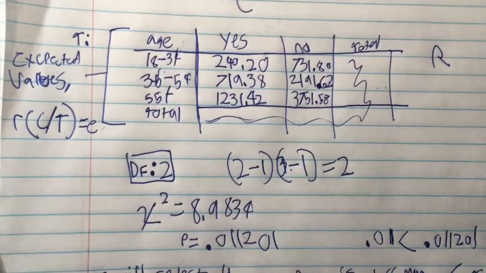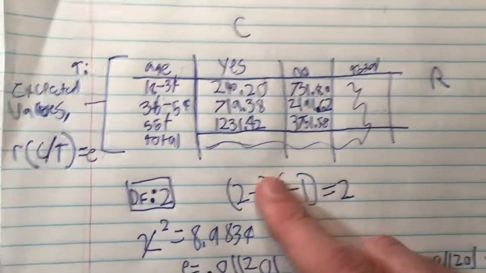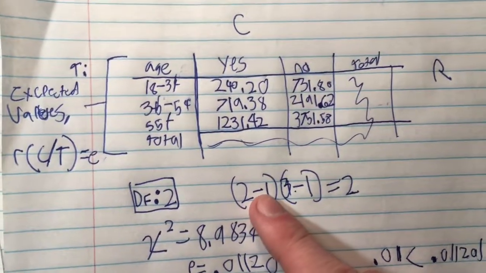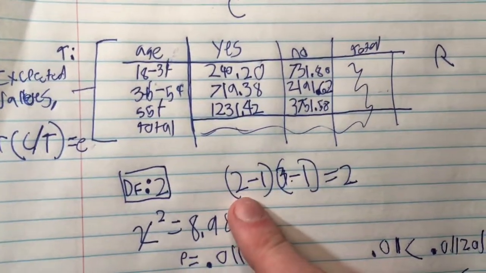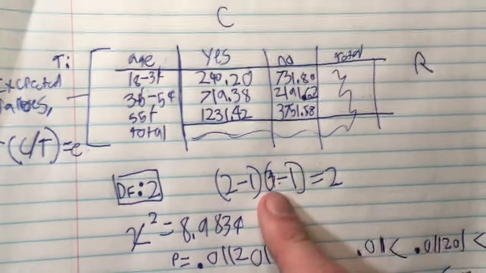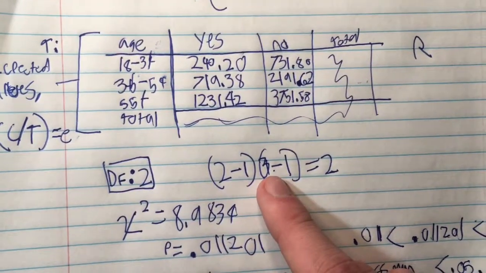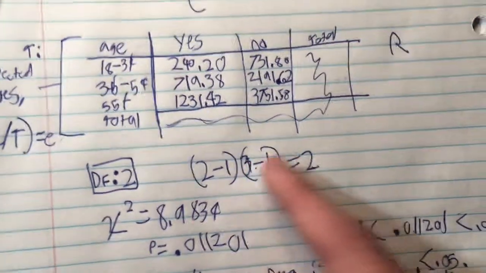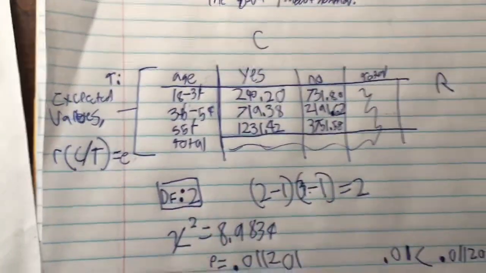Next, for the DF, what you do is you take the total number of rows minus 1 times the total number of columns minus 1, and that gives you the DF of 2.